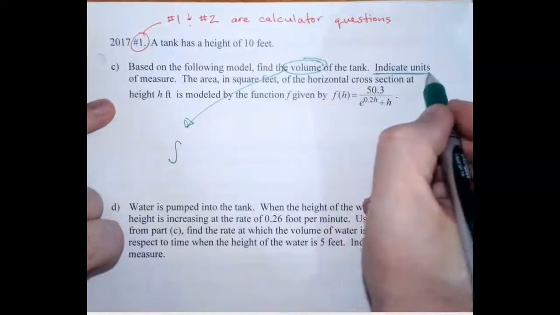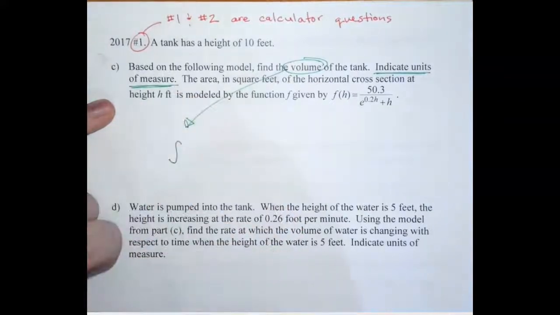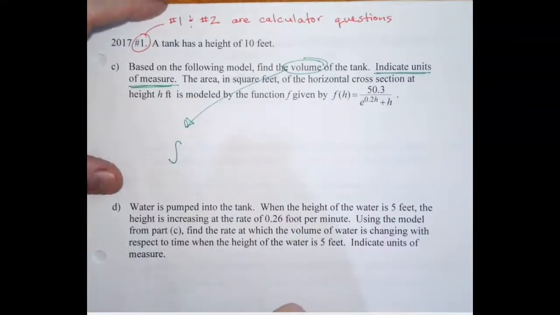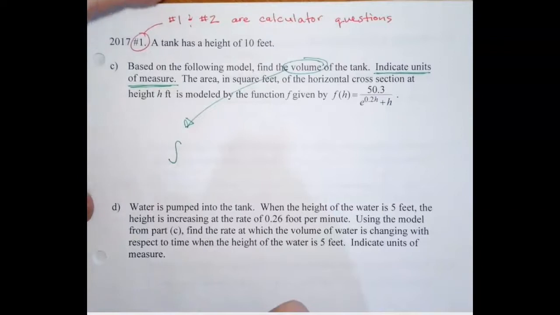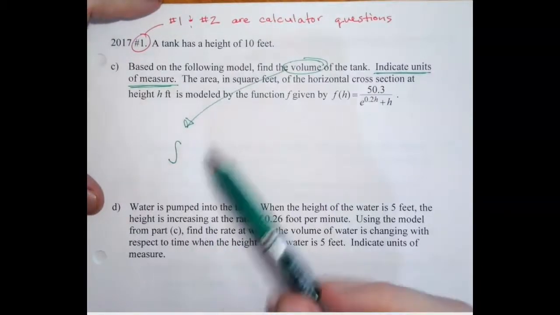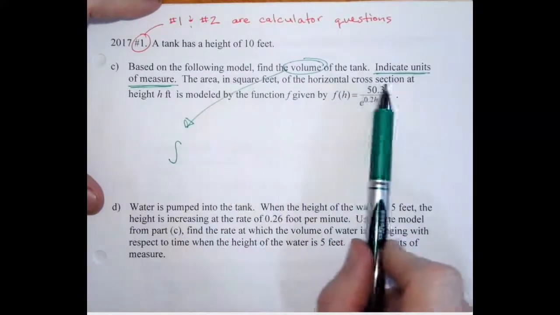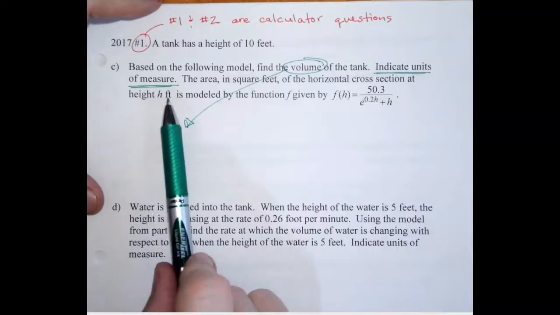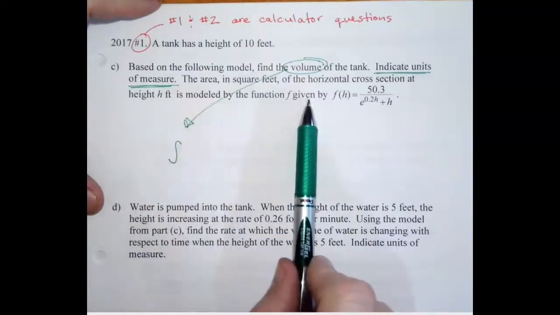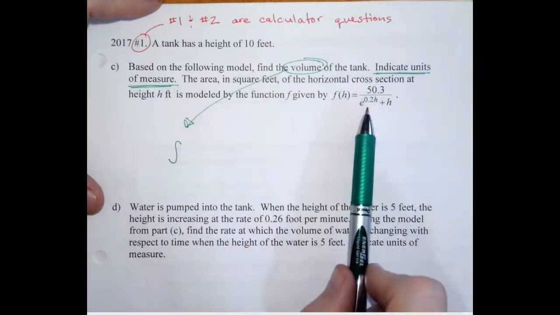So you want to be careful about that. Anytime they say that, you need to make sure that you have the units of measure on there. Based on the model, find the volume of the tank. They indicate the area in square feet of the horizontal cross section at height h feet is modeled by the function f given by this.